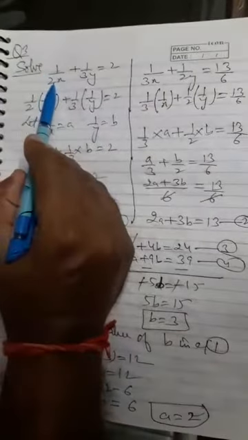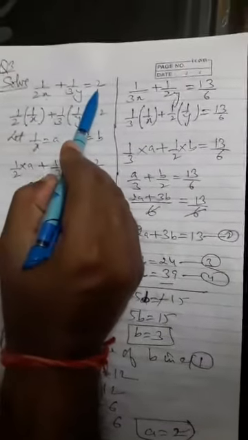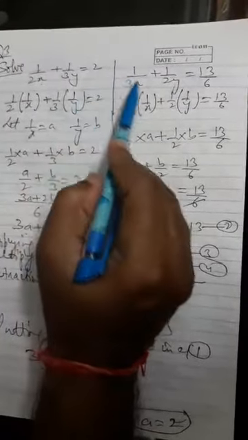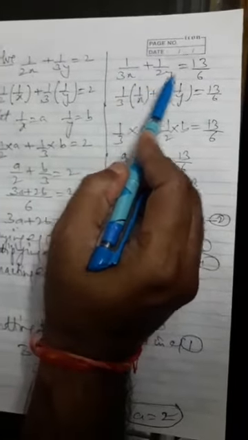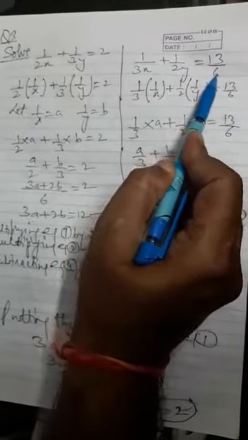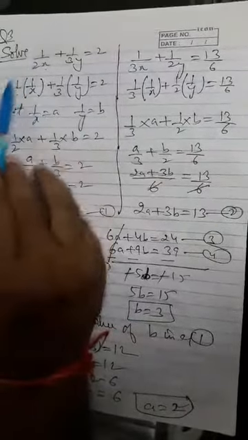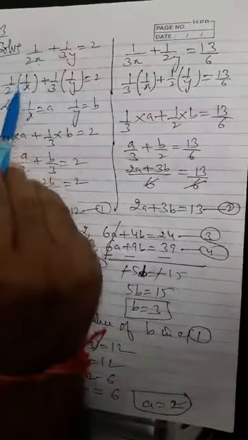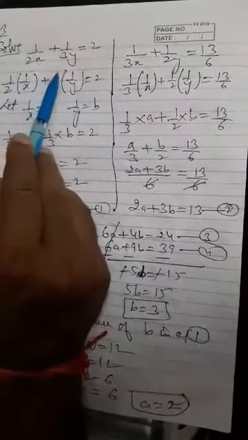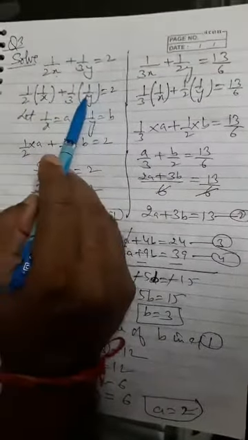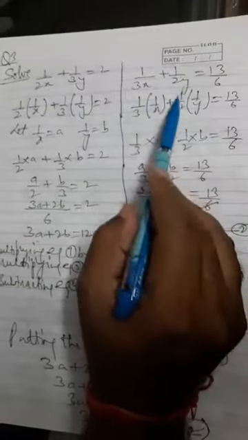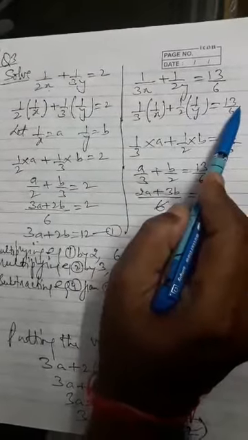Now another form of the equation, that is third, 1 upon 2x plus 1 upon 3y equal to 2. 1 upon 3x plus 1 upon 2y equal to 13 by 6. See, 1 upon 2x means what? 1 upon 2 bracket 1 upon x plus 1 upon 3 bracket 1 upon y equal to 2. 1 upon 3x, again here 1 upon 3 into 1 upon x plus 1 upon 2 into 1 upon y equal to 13 by 6.